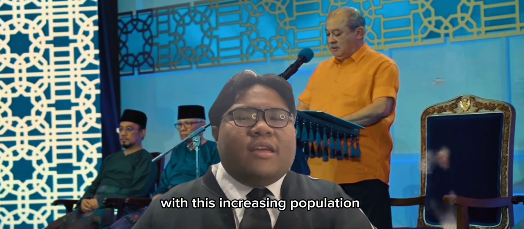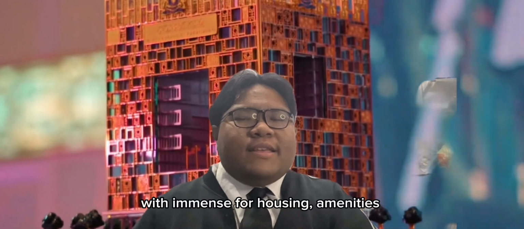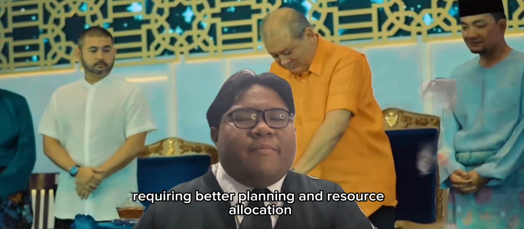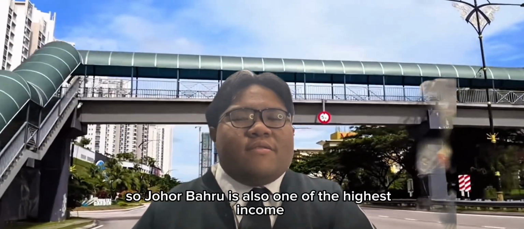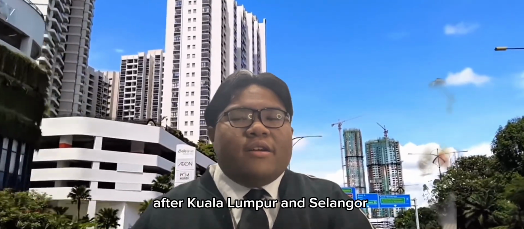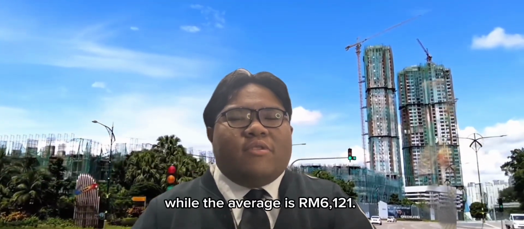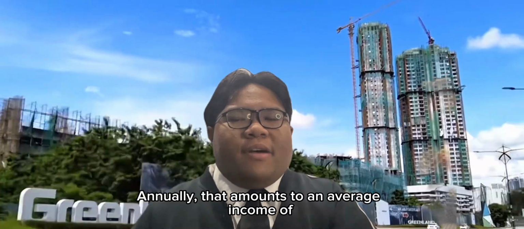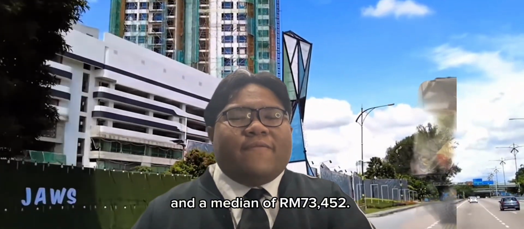With this increasing population, MBJB faces greater responsibility to meet demands for housing, amenities, education, and jobs, requiring better planning and resource allocation. So, Johor Bahru is also one of the highest income urban centres in Malaysia after Kuala Lumpur and Selangor. The median monthly household income is 7,473 ringgit, while the average is 6,121 ringgit. Annually, that amounts to an average income of 89,676 ringgit and a median of 73,452 ringgit.